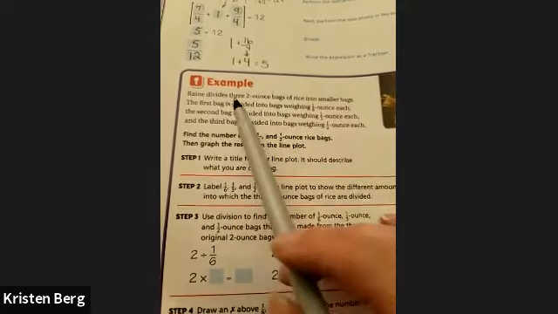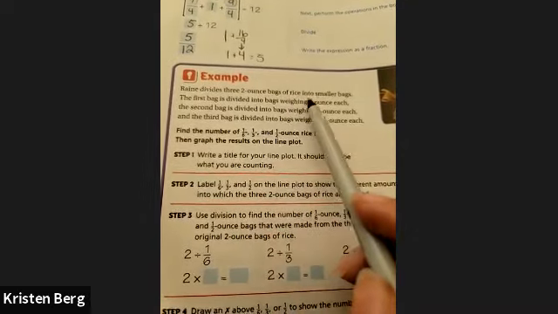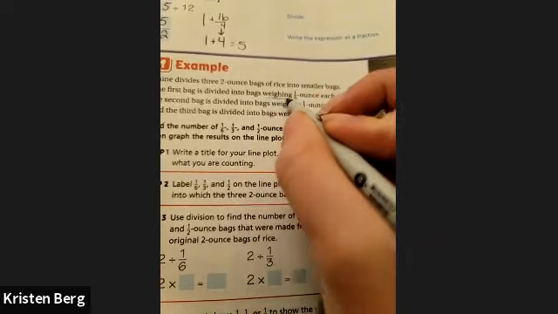All right, so here it says Rain divides 3 2-ounce bags of rice into smaller bags. The first bag is going to be divided into bags that each weigh 1/6 of an ounce. The second bag is divided into bags that are 1/3 ounce each.